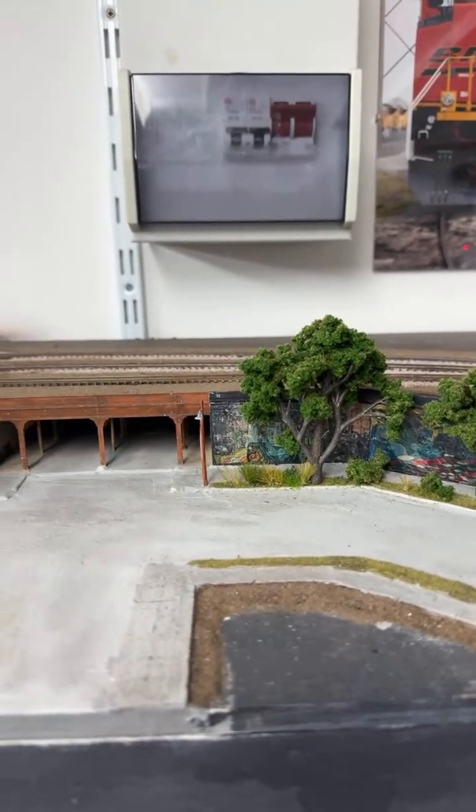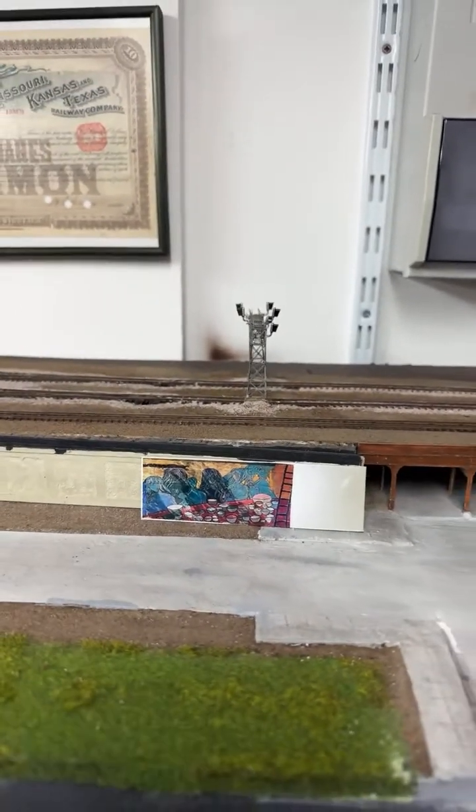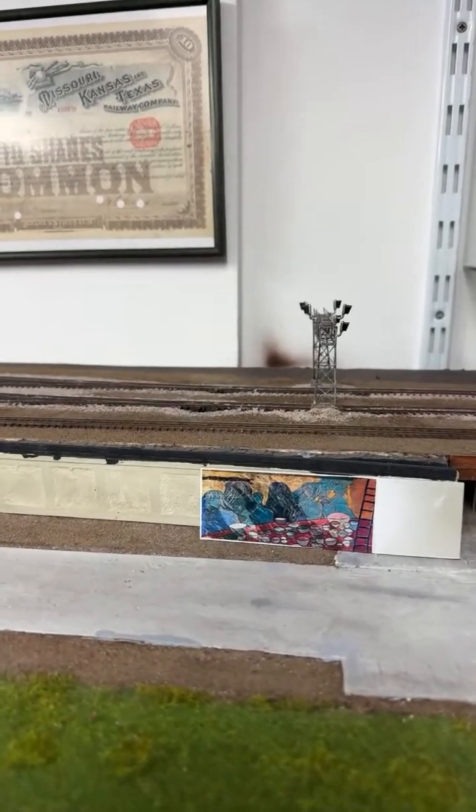One thing I didn't try was trying different backgrounds. Hi, the Closet Branch. Hi, welcome. Good seeing you.